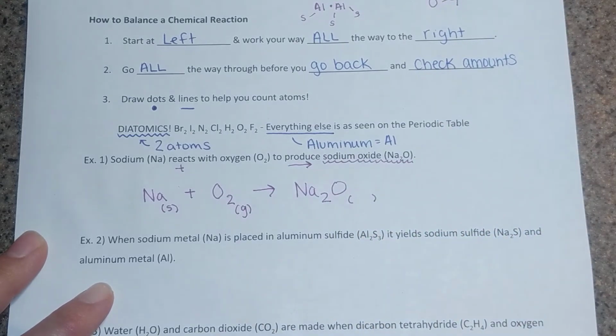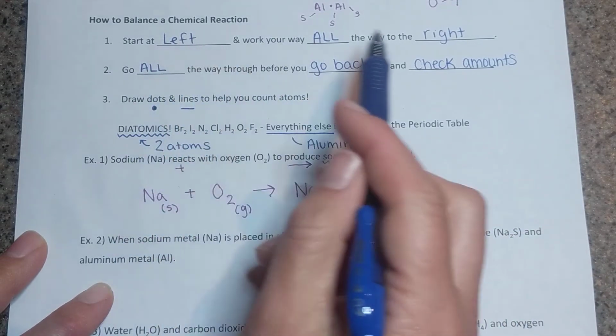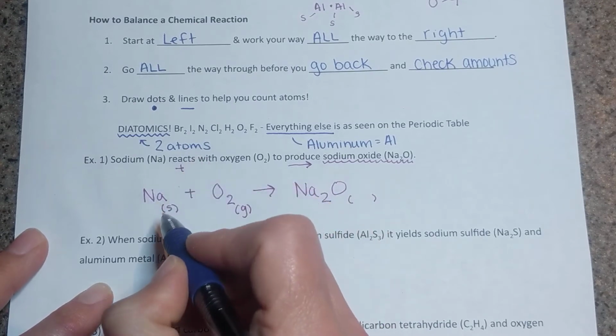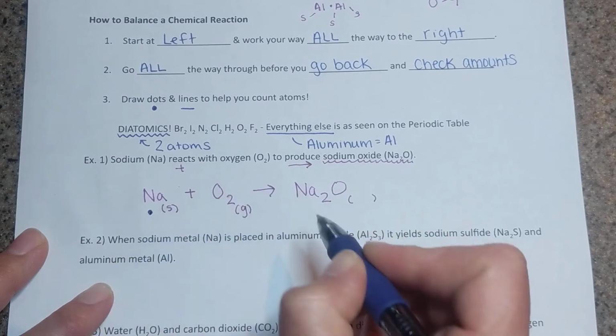Then I'm going to balance my reaction. This is where my dots and lines help me, and I go from the left and then all the way to the right. So here I don't have anything after my sodium, so I have one sodium atom here.